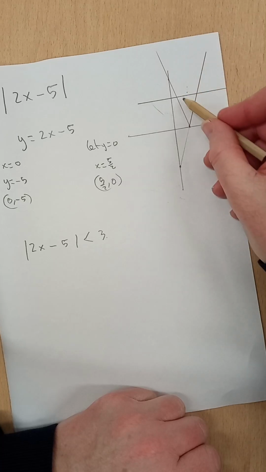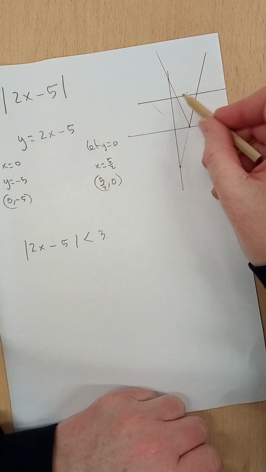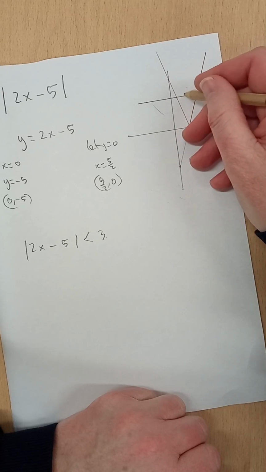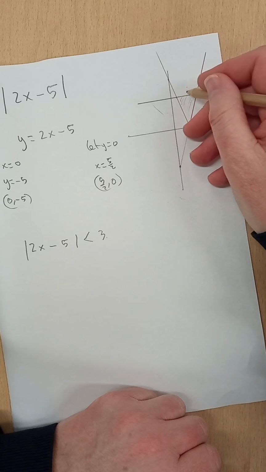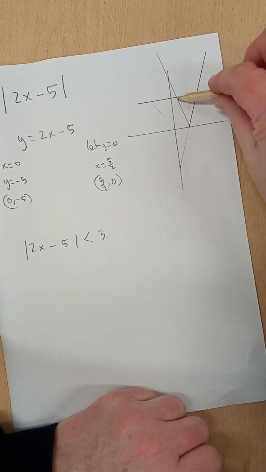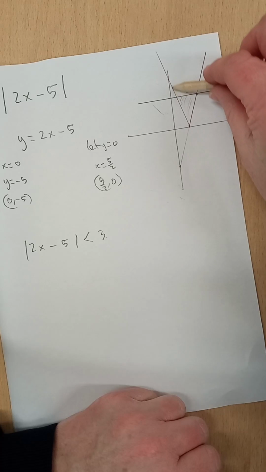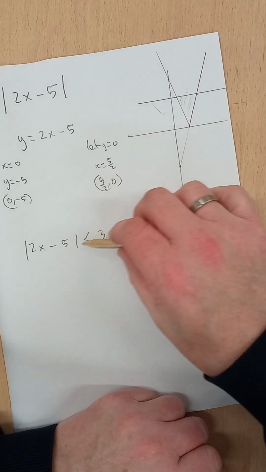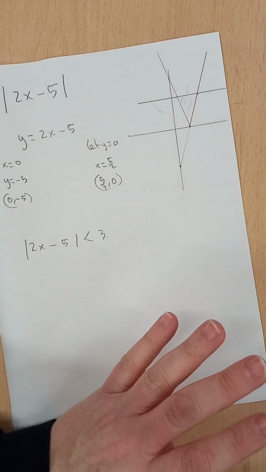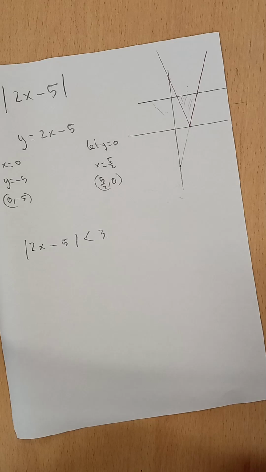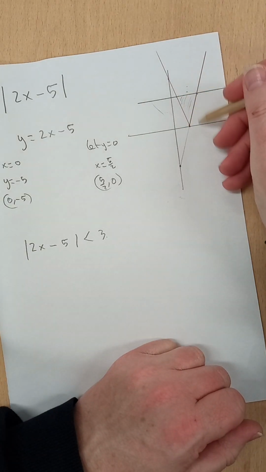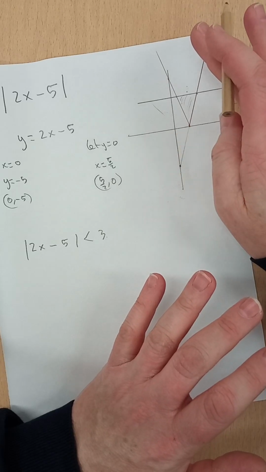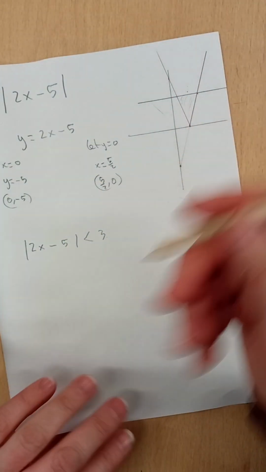Well, it's less than 3 anywhere between these 2 points. So I need to figure out what these 2 points are, and then between there, that's where it's going to be less than. Because once you go above that point there, red starts getting bigger than this line. And I want it where it's below, less than that line. So how am I going to do this? Well, I can see I could read it off if I had this to scale. Okay, I could easily read this off if this was to scale. I don't have it to scale, so I can solve it algebraically.